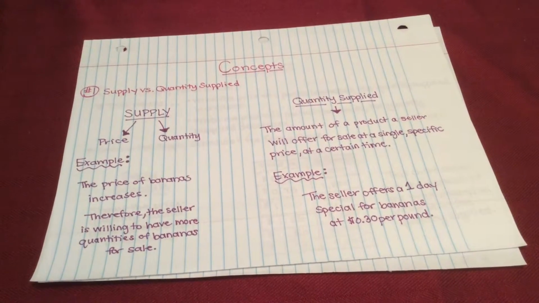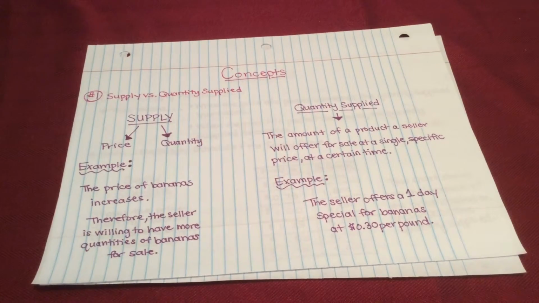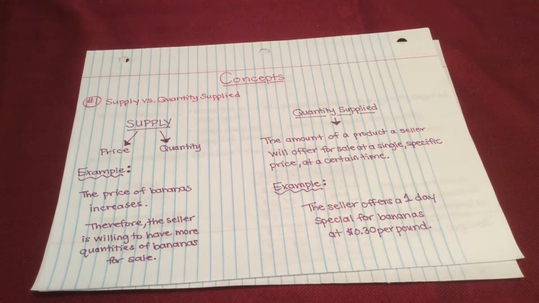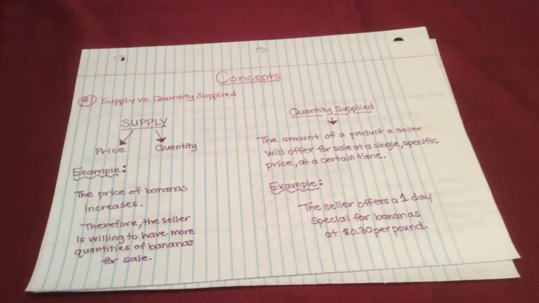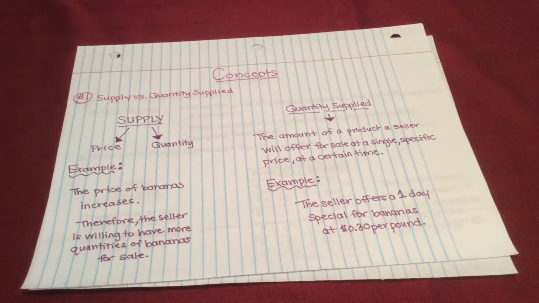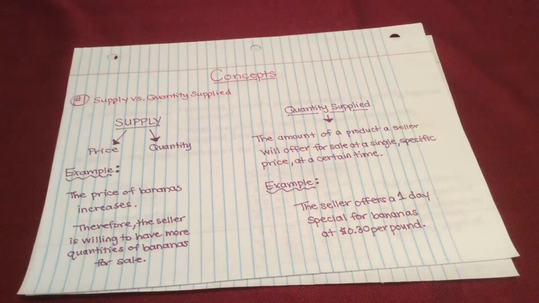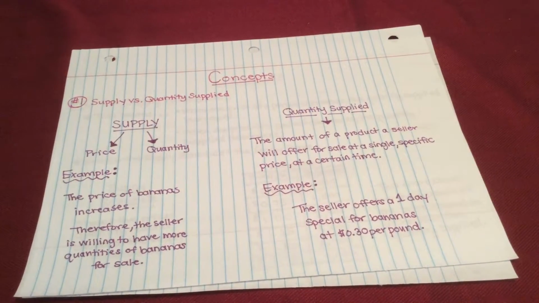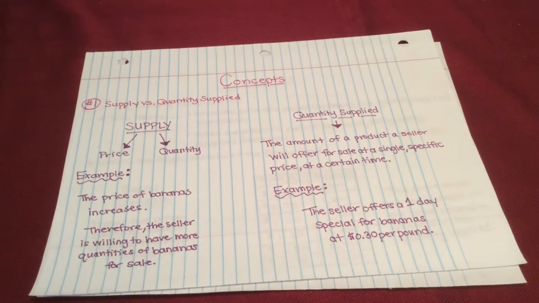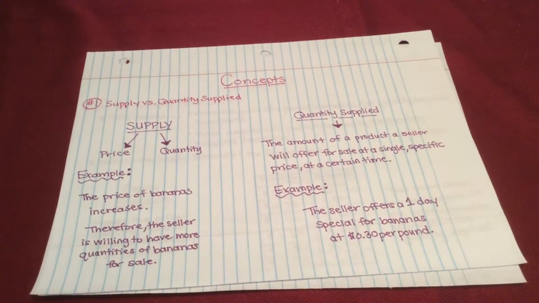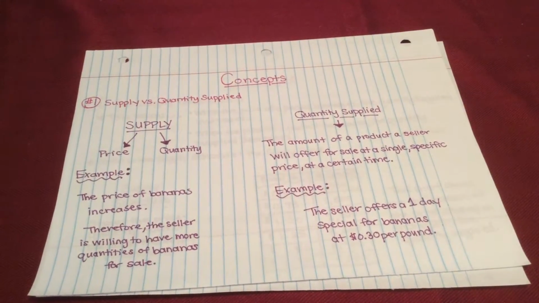Then we're going to look at quantity supplied. That's the amount of a product a seller is willing to offer for sale at a single specific price at a certain time. So that's just one certain time, one day that the seller is willing to give a price. An example of this would be when the seller offers a one-day special for bananas at 30 cents per pound. We've all been there. We've gone to the grocery store and seen, oh, they have this sale, but it's only for this day or this amount of time, and that would be quantity supplied.